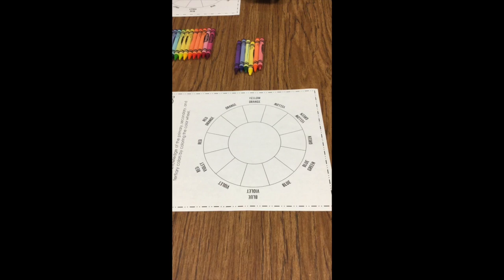So since you guys are older this year, I'm giving you the hard one because I know that you can handle it and you've seen the color wheel with me before. So let's get to it. I'm gonna switch over and show you what we're using.